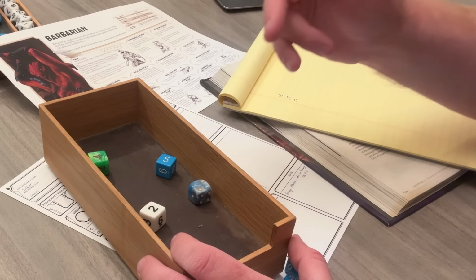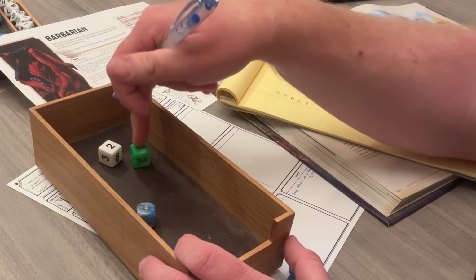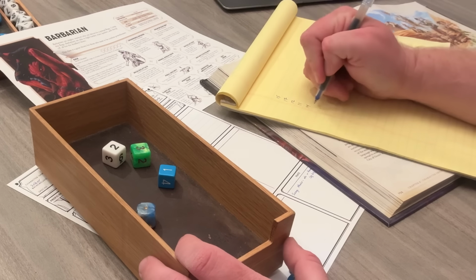Okay. 11. Okay, that is 14. And last roll. This is a pretty good spread so far. Oh no! Ooh, 6. Okay. Well, that's really interesting. Let's go ahead and place these.